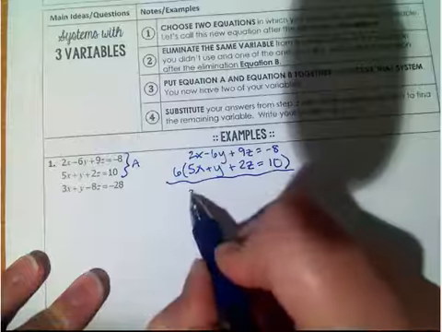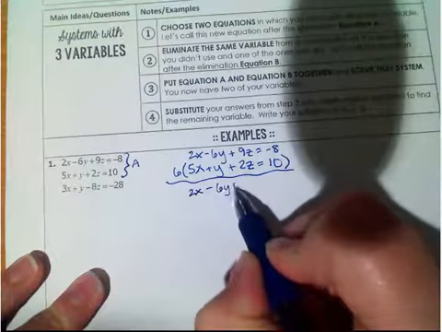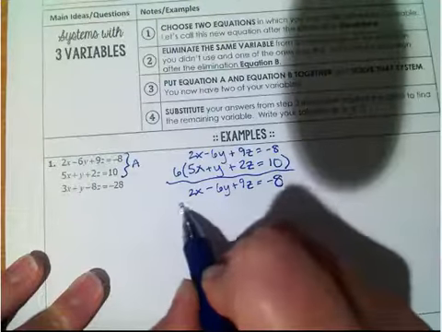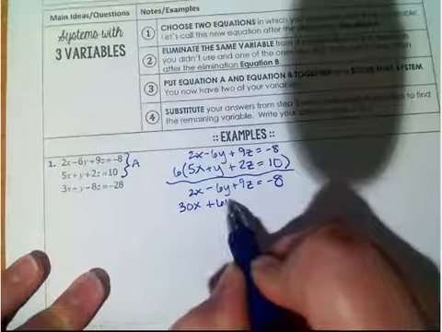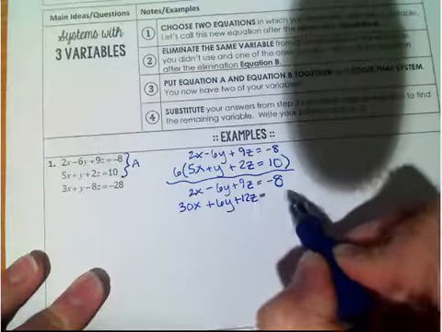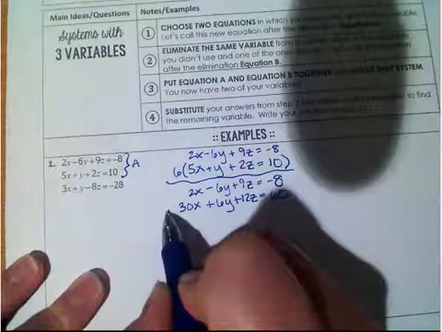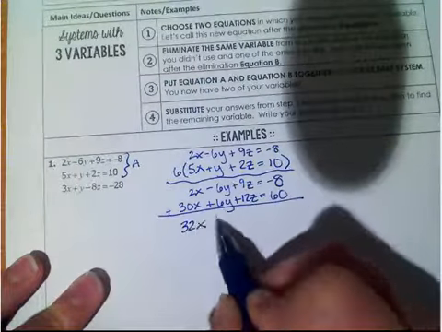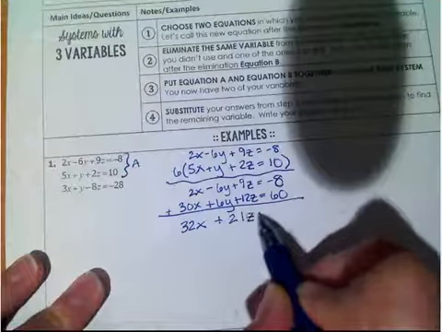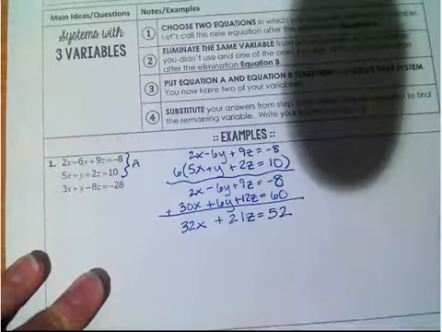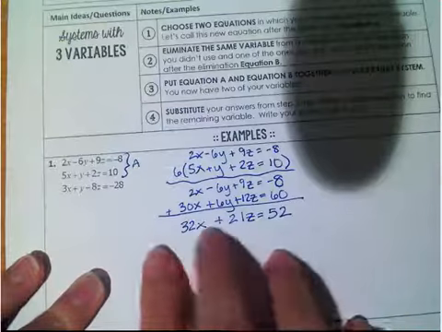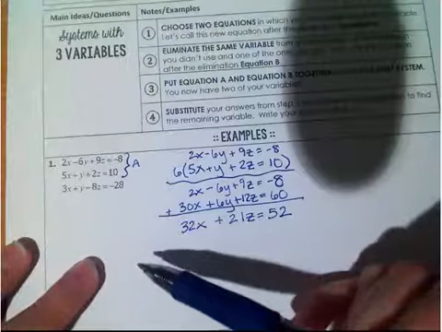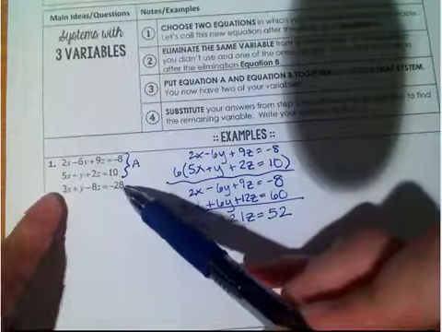So I'm going to rewrite my first equation. Now I'm going to rewrite my second after I've multiplied it by 6. Now I will add my two equations. Okay, so now I'm going to take another combination of equations, and I'm going to use the equation I didn't use the first time, so that's the last one.